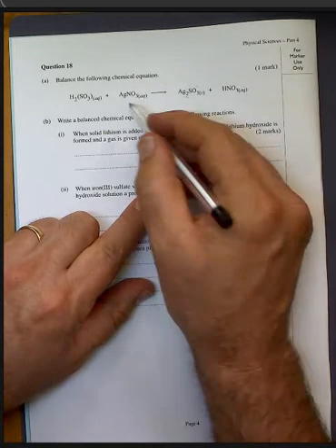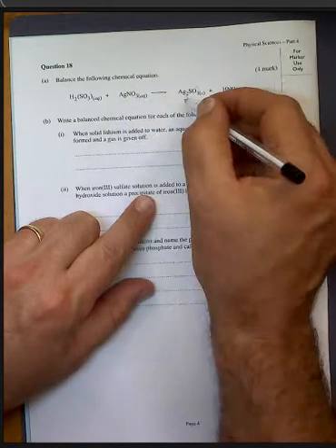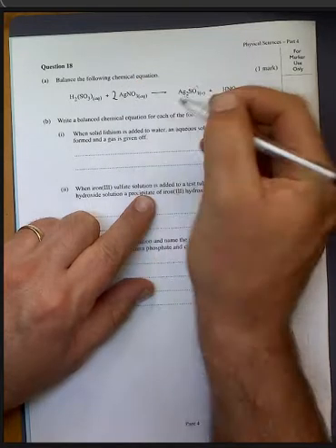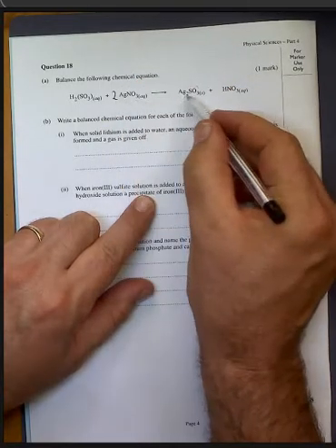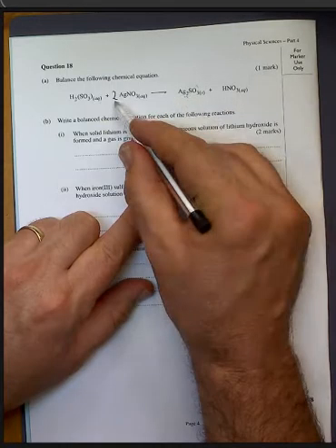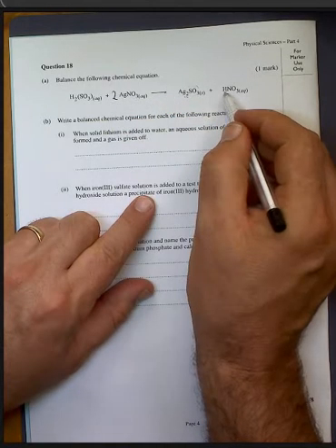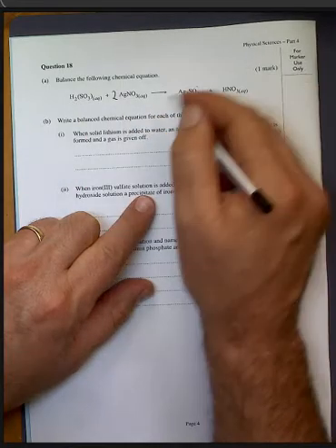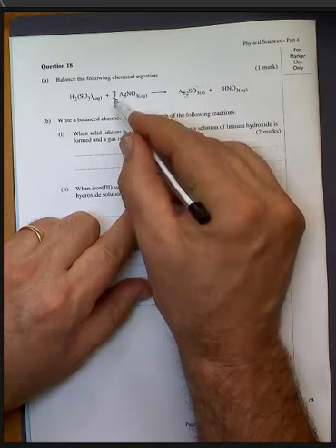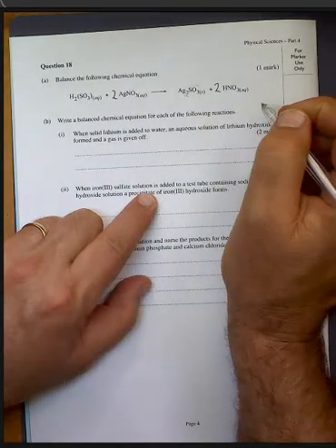So what we're going to need is to double up the number of silver nitrates, so let's see what that does. Two silvers there matches the two silvers we have there. And if that is the case, then we're going to have one hydrogen here, but we need two hydrogens over here. And that's given us two nitrates there, and that's given us two there. So if we do that, that's it.